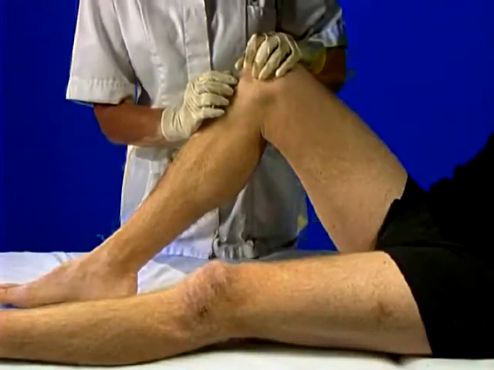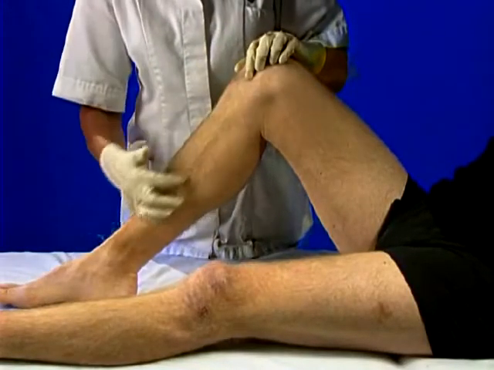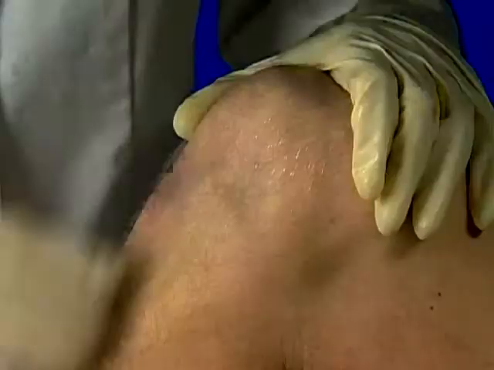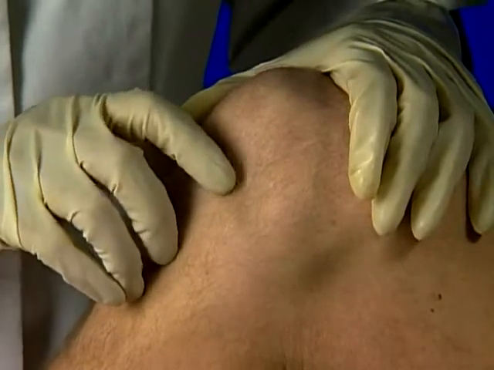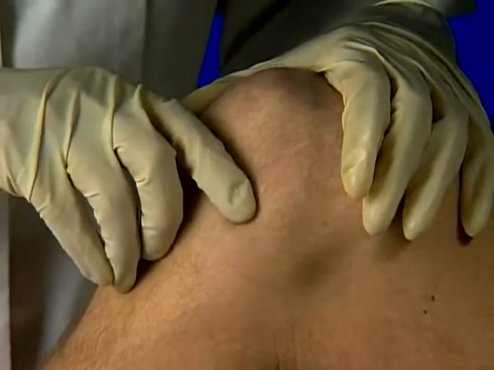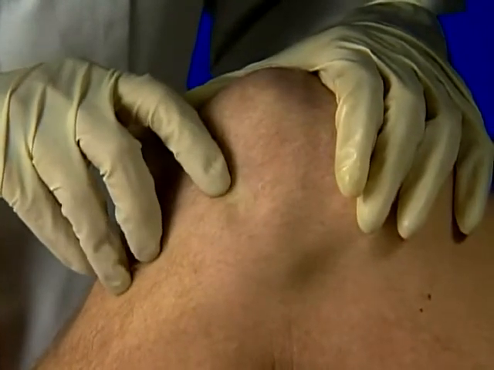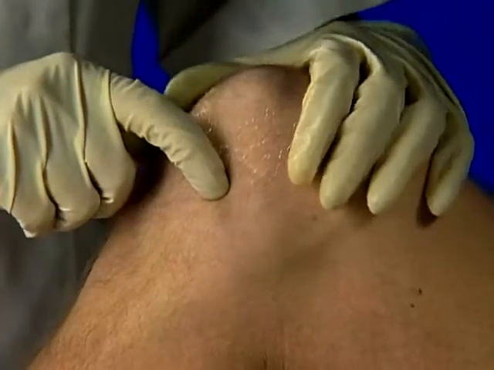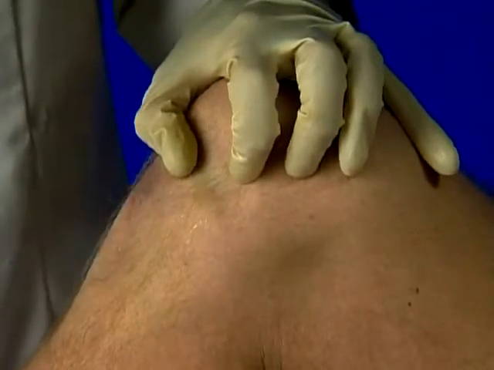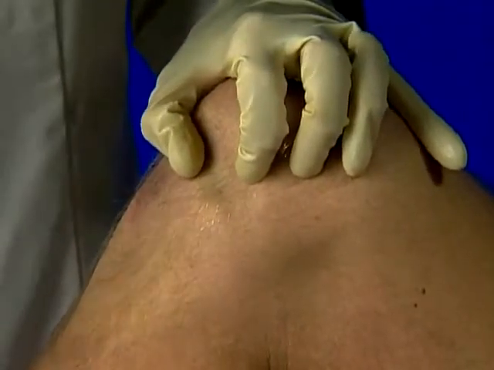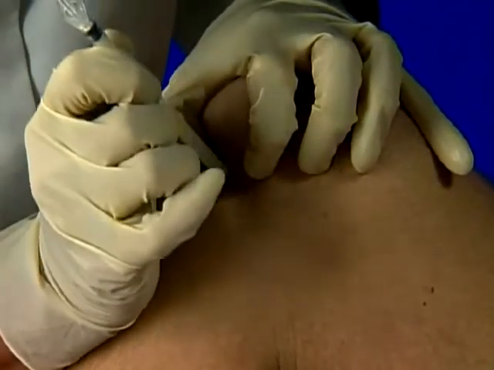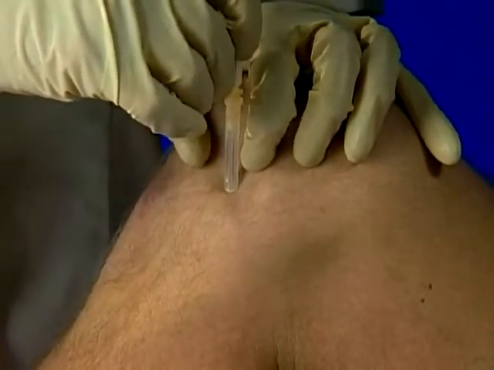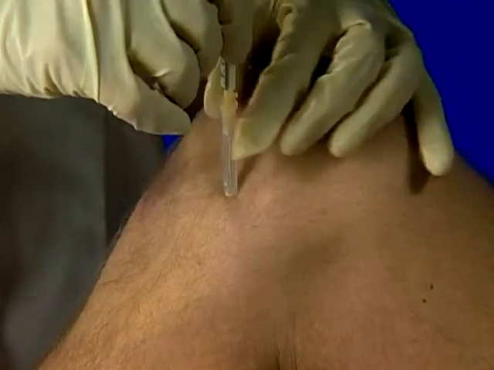Place the knee at 90 degrees with the foot rotated laterally. The tibial plateau is then brought forward and the ligament lies along the medial margin. Mark entry point here, clean and firmly stretch the skin, and rapidly insert the needle perpendicularly. Angle down onto the rim of the tibial plateau. Aspirate and pepper into the ligament.